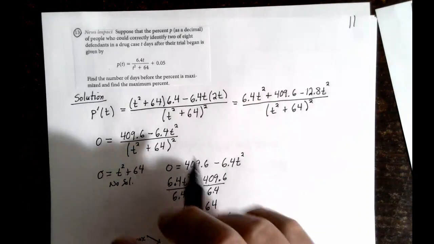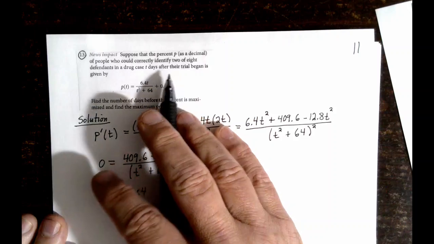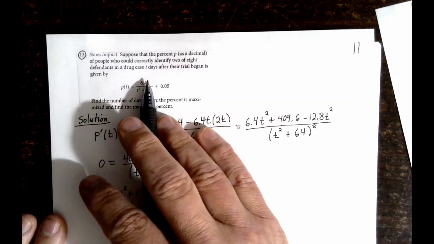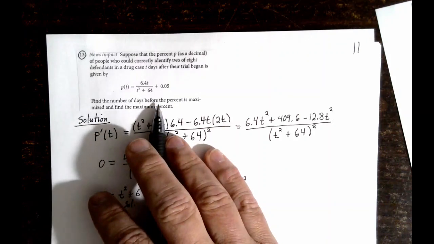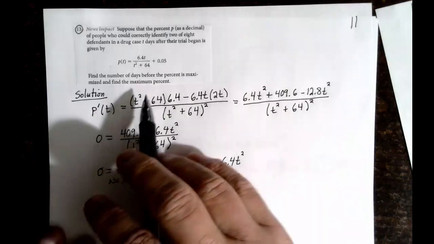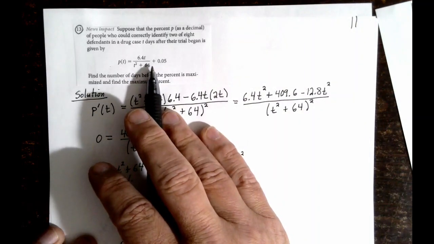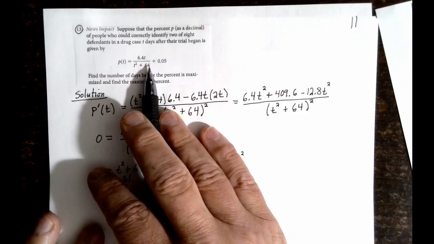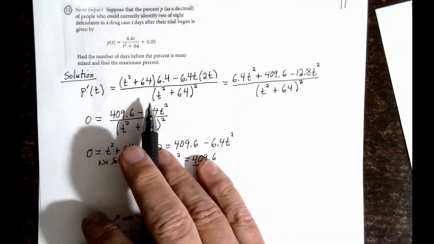Alright, 13. Suppose that the percentage P of people who could correctly identify 2 of 8 defendants in a drug case T days after the trial began is given by this. Find the number of days before the percentage is maximized. And you want the percentage of people who can correctly identify to be a maximum so that you get as many people identified as you can during the trial.